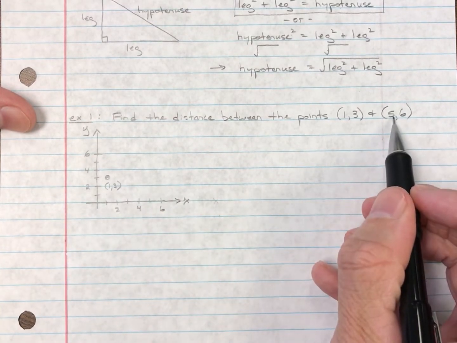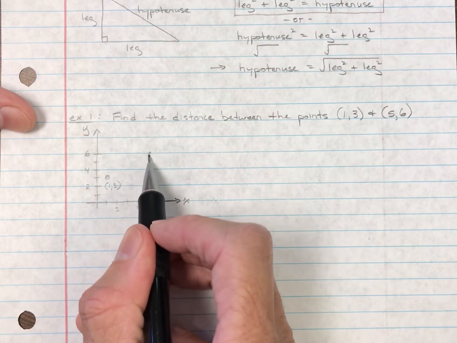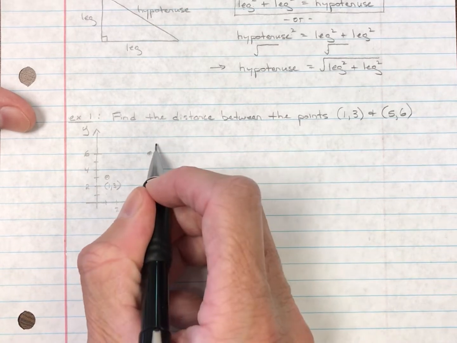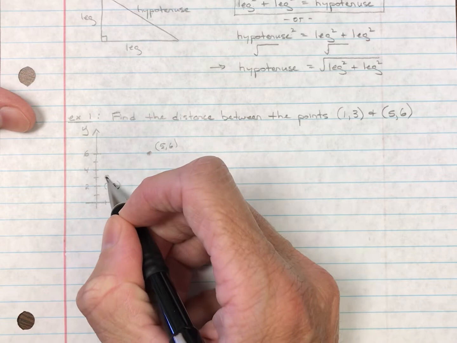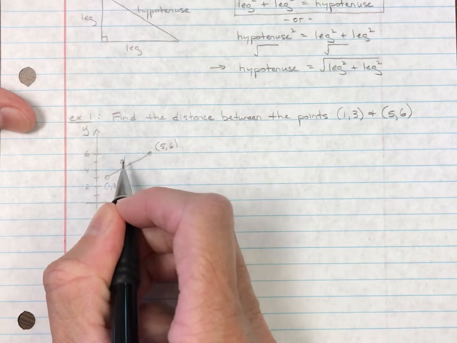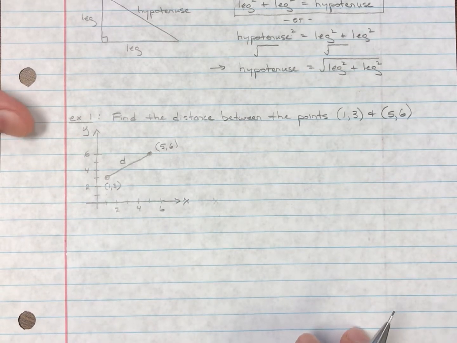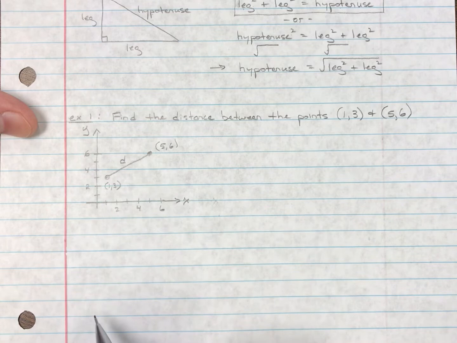And the point (5, 6). Here's 5, let's go up to 6. I'll put it approximately here. And here is the point (5, 6). And I'll connect these 2 points because I want to know their distance. I'll call that D. D for distance. Okay, so how far is it from here to here?